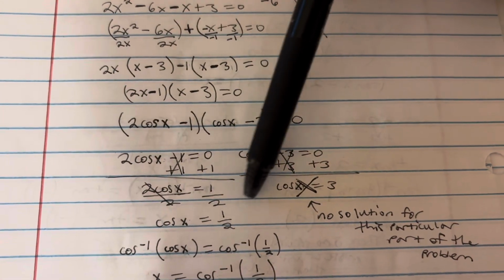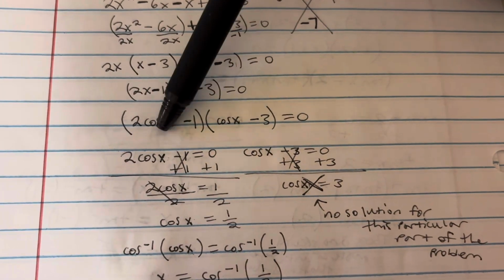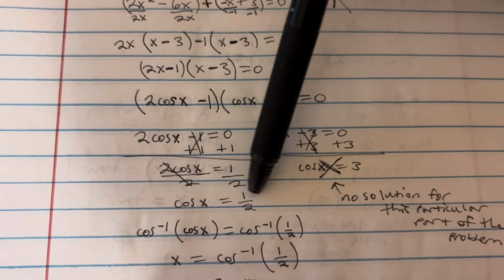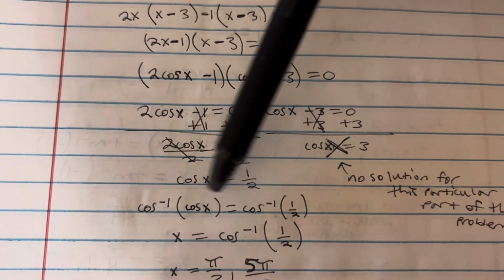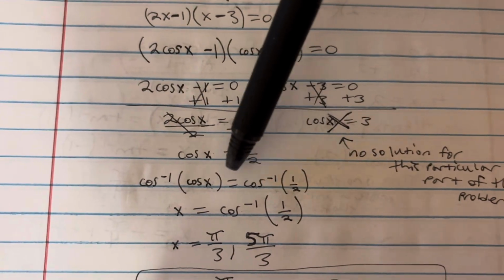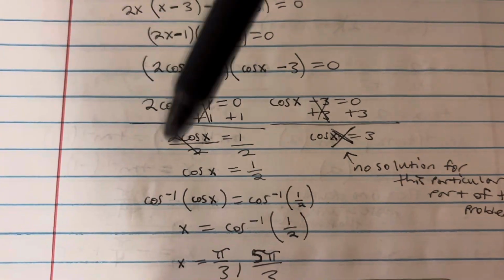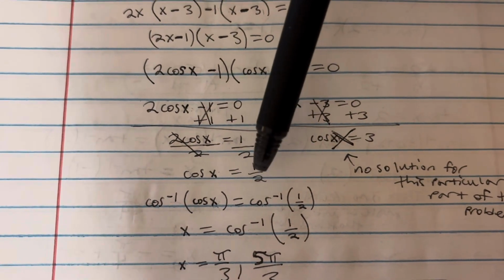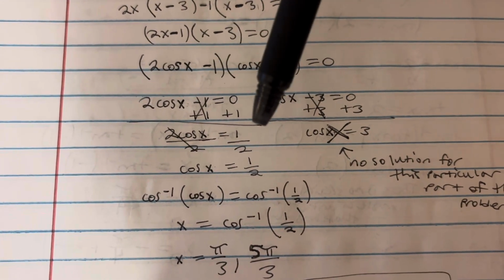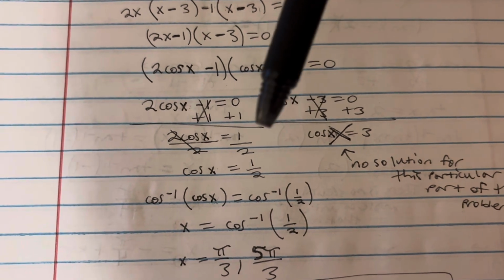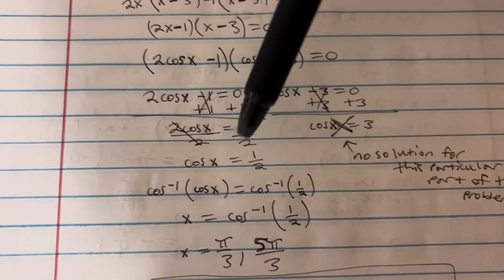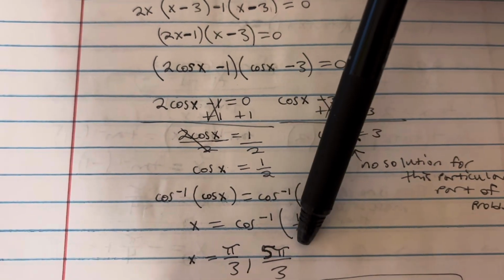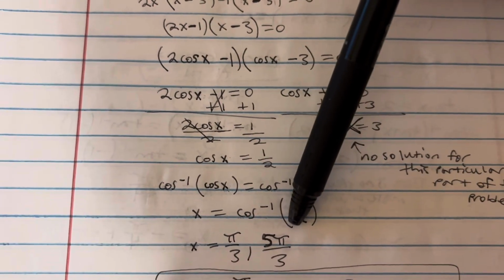Get cosine of x by itself. Let's start with this one first. We get cosine of x equals 1/2. We want to get x by itself, so put the inverse on both sides to cancel out cosine. And so we have to figure out where on the unit circle without restrictions, because we are not considering restrictions in this case for these types of problems, would the x value be 1/2? Well, it would be at pi over 3 and at 5 pi over 3.